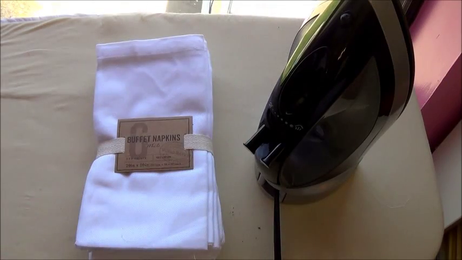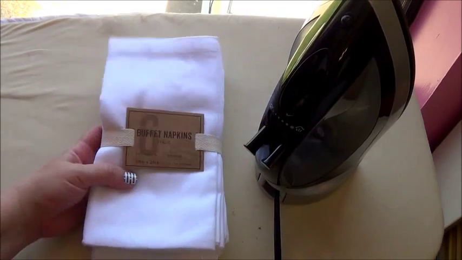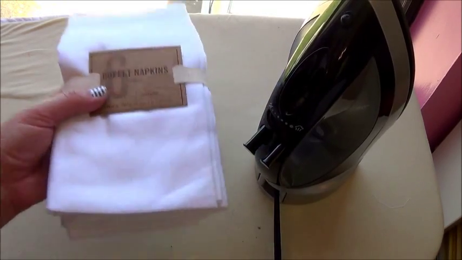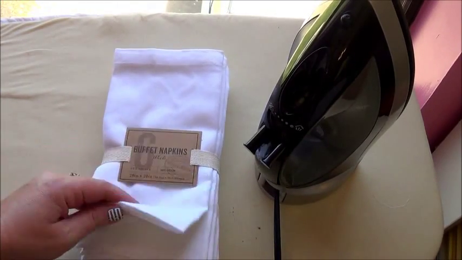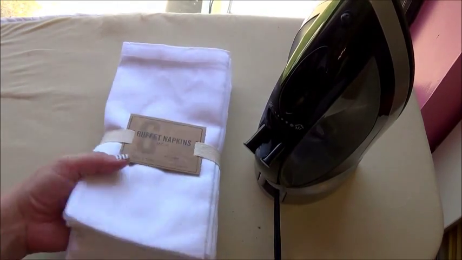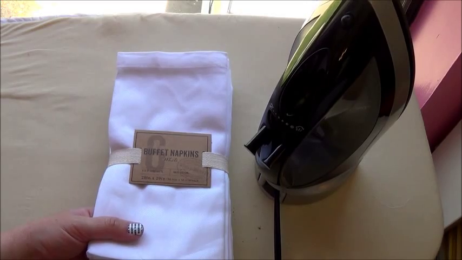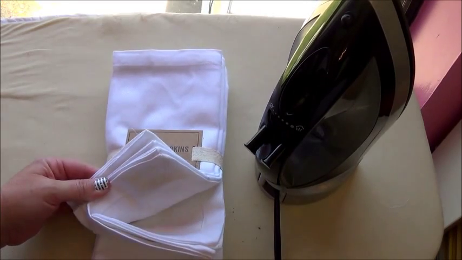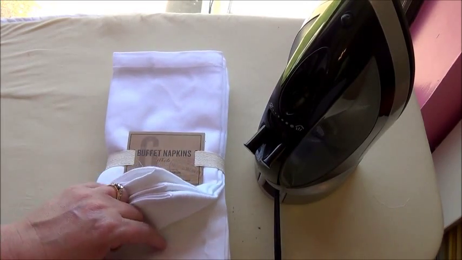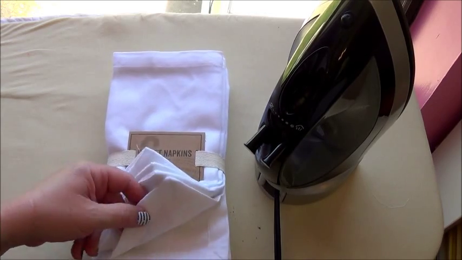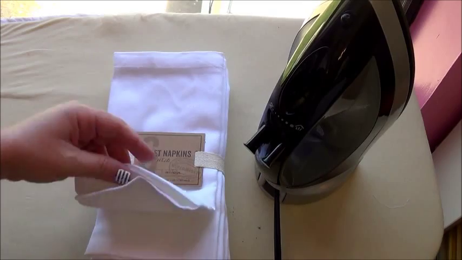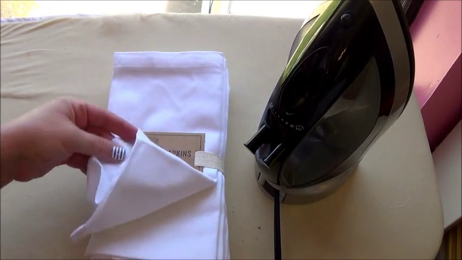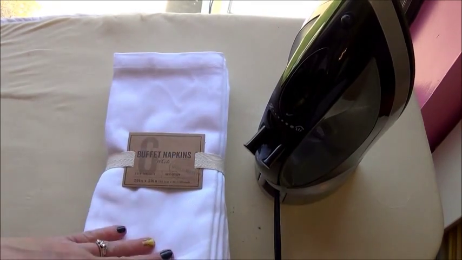Okay, now we're over at the ironing board. I got these buffet napkins from World Market on sale, or I think they were on sale. Anyway, there's 6 for $10, which I don't think is too bad. You could probably use those little bandanas from Hobby Lobby too if you wanted to go even cheaper, or make your own napkins. I haven't gone that far yet. But I think 6 for $10 is pretty reasonable, and they're nice quality napkins.